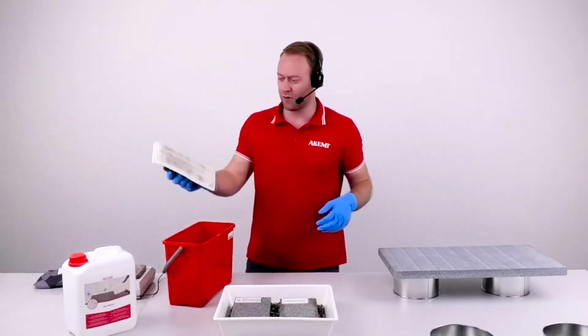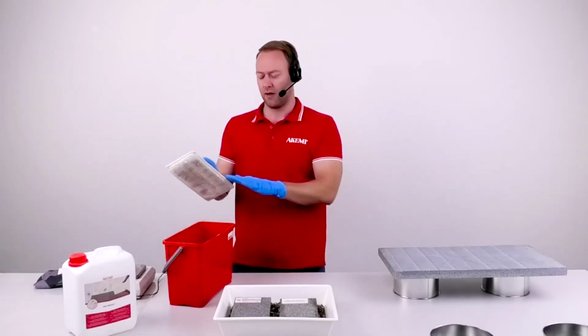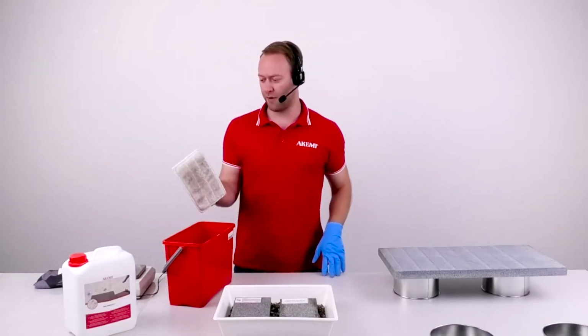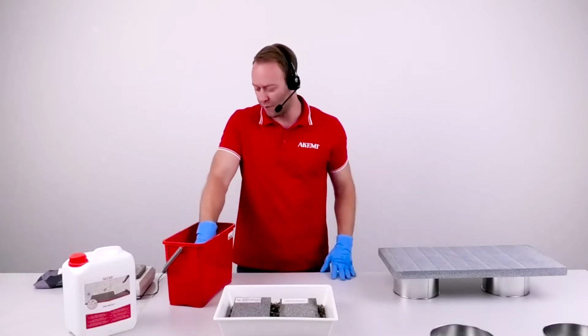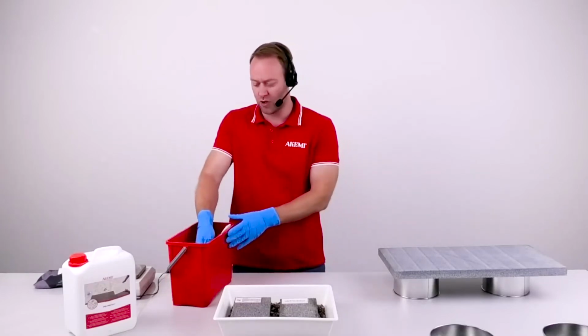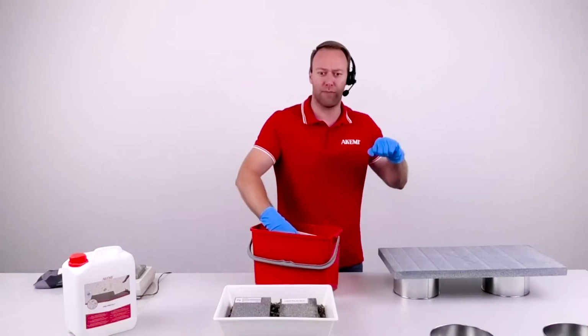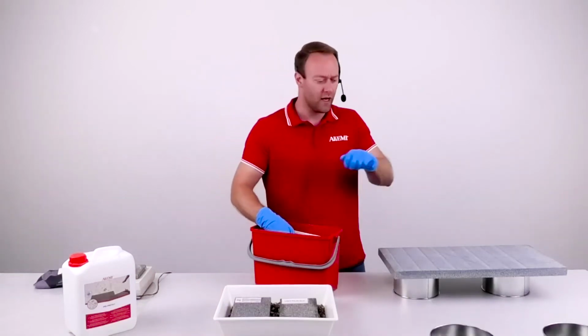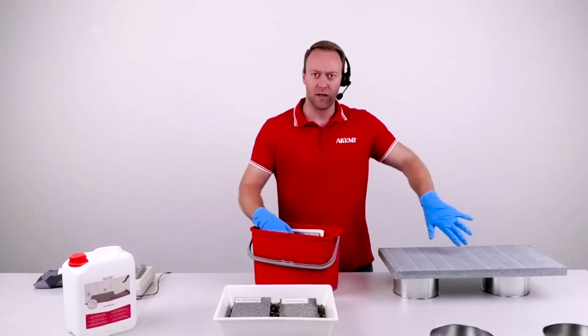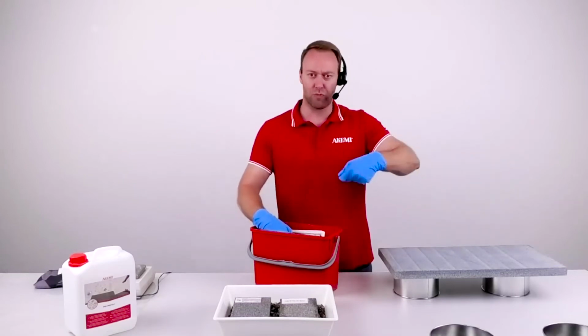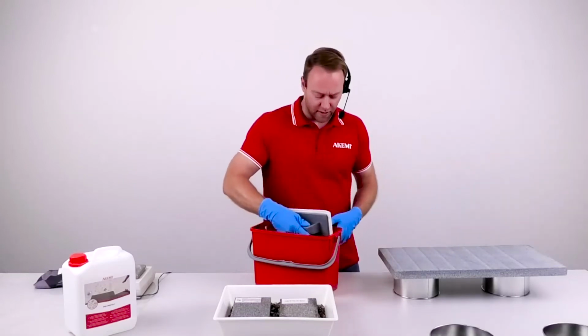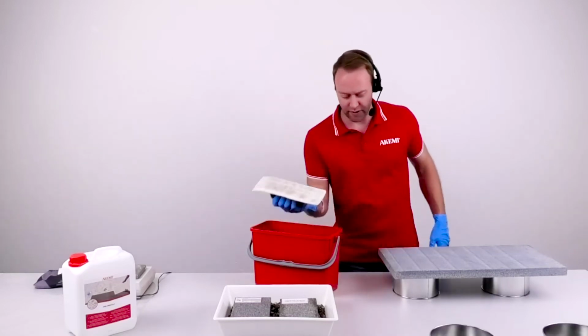So here I will use something like this. This is like a microfiber application tool. If you have a floor, a bigger area, you can also use a spraying device, like a pump spray. You put like 5 liters in it. You lay your stones upside down, and then you spray the whole back side and the lateral sides.